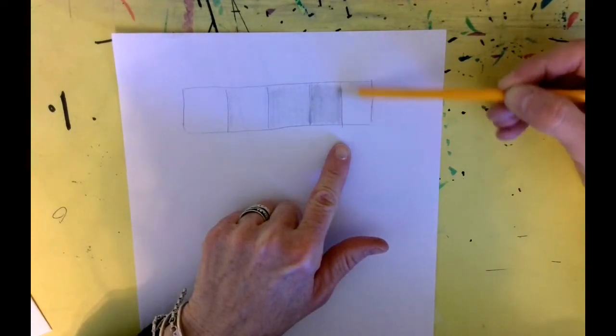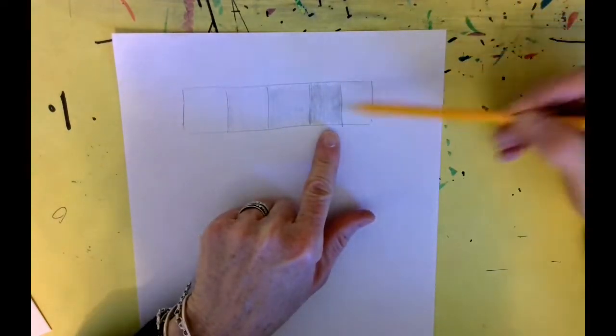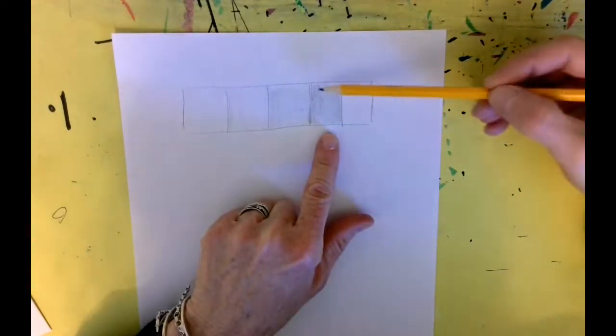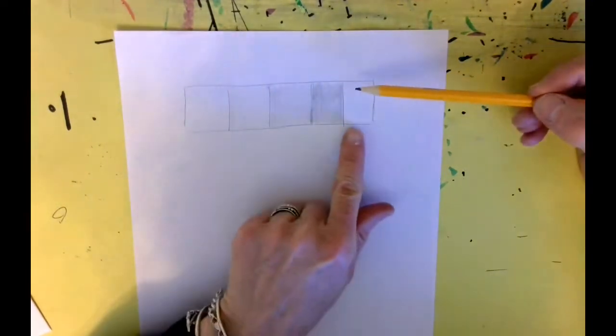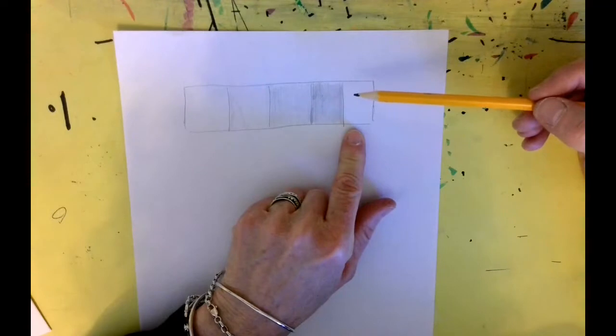Okay, so I can definitely see that this value is darker. I'm not happy with this right here, but that's okay. This is an exercise. This is practice. It isn't going to be perfect. Okay, so now I want to go to the 5th box.